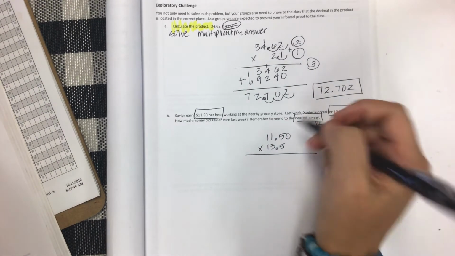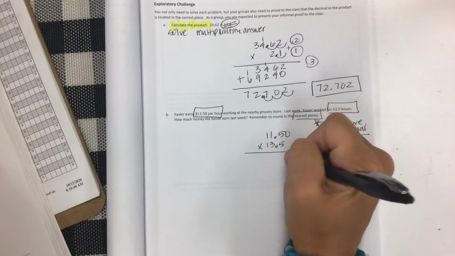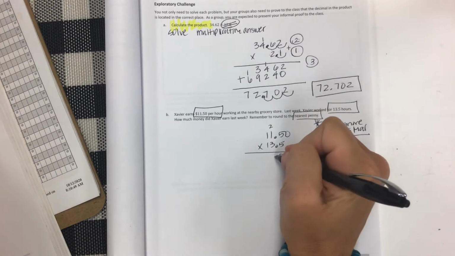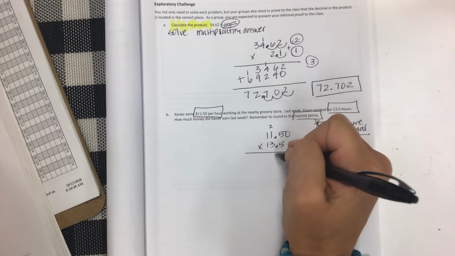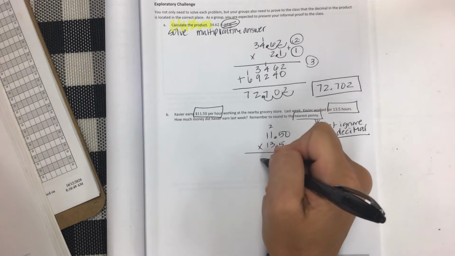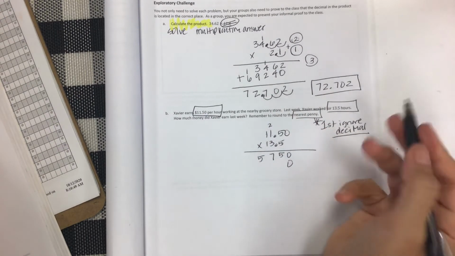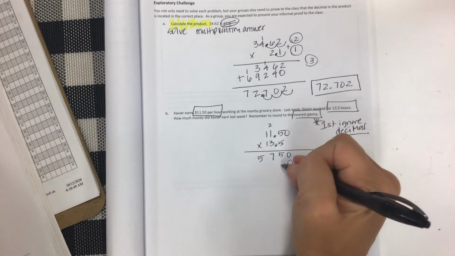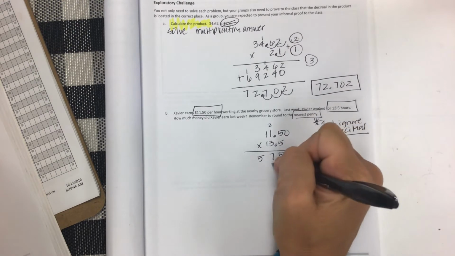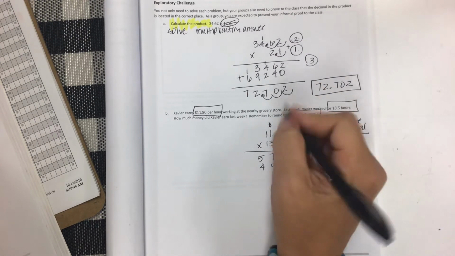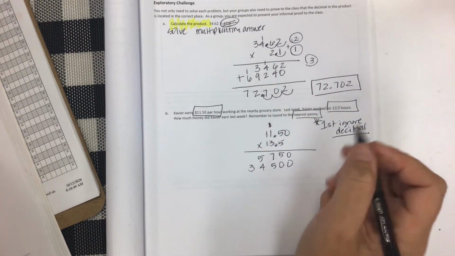So here we go. 5 times 0 is 0. 5 times 5 is 25. 5 times 1 is 5, plus 2 is 7. We're in the tens place, so we're going to put a 0. 3 times 0 is 0. 3 times 5 is 15. 3 times 1 is 3, plus 1 is 4. 3 times 1 is 3.